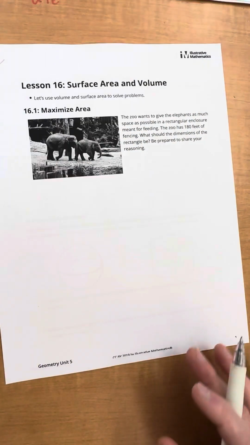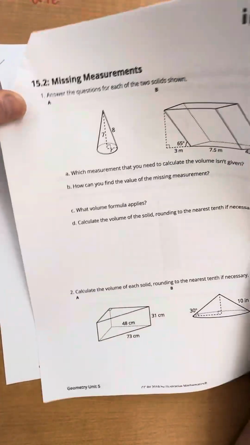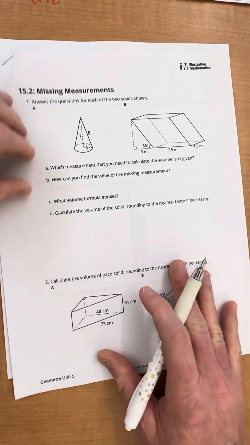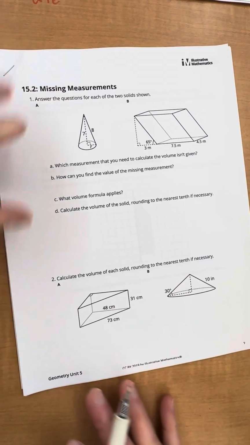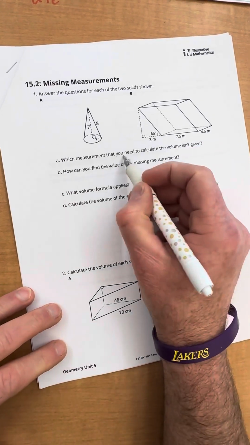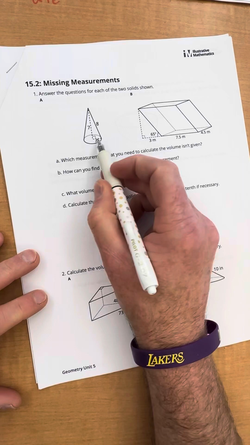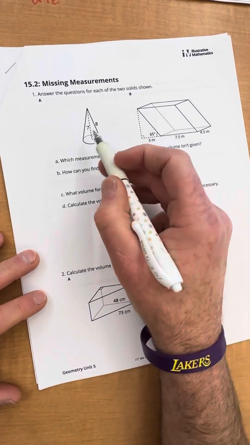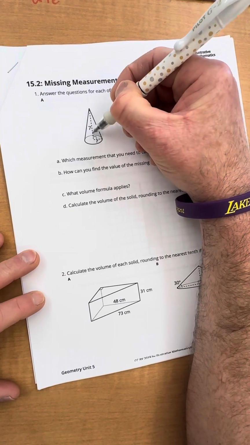All right, here we go. Answer the questions for each of the 2 solids. I love this problem. I don't know why. Anyway, 15.2, missing measurements. Answer the questions for each of the 2 solids shown. You got it, Illustrative Mathematics. All right, which measurement that you need to calculate the volume isn't given? So for this one, which measurement is not given? Well, you got the height. The height is 7.